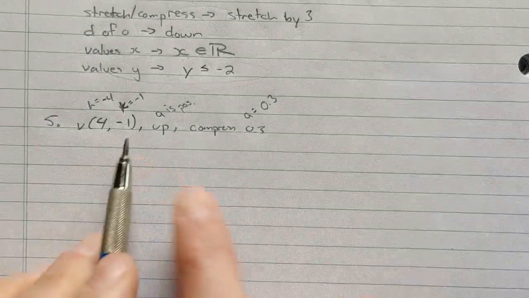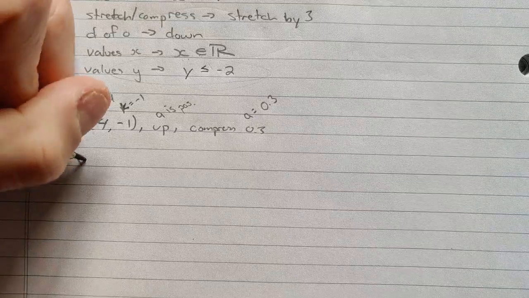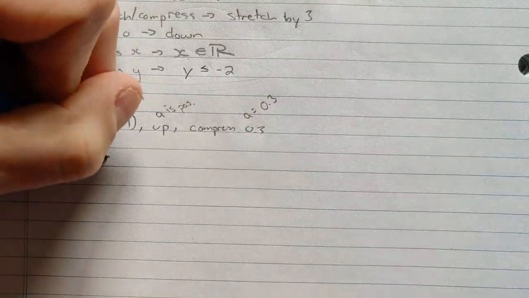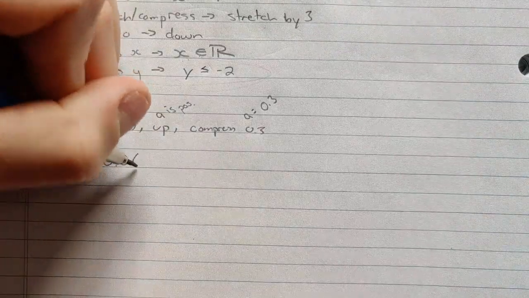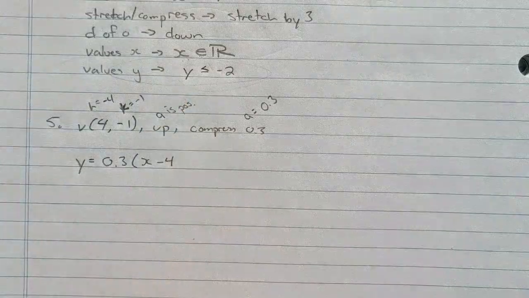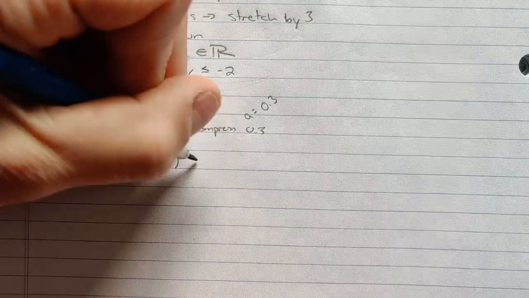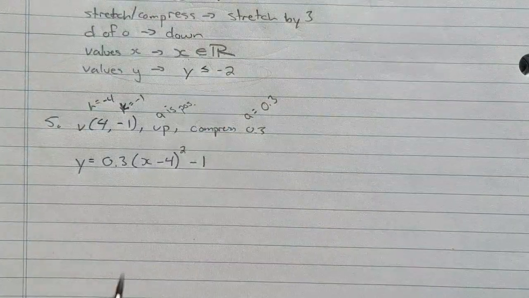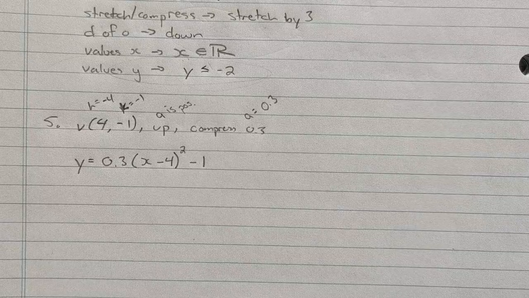So there are the key values, there's our a, h, and k. So we have y equals 0.3, our a value, which is positive, times (x minus 4) in the brackets there, squared, minus 1. So the h again always switches that sign around when it's in the brackets. k does not.